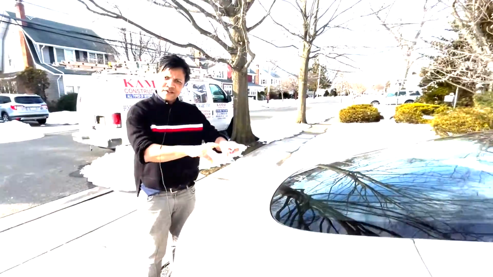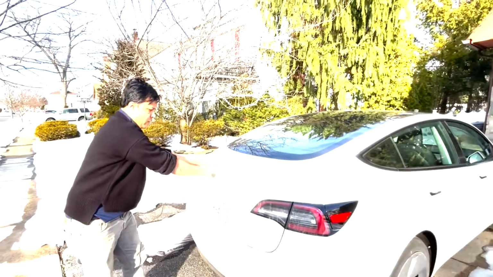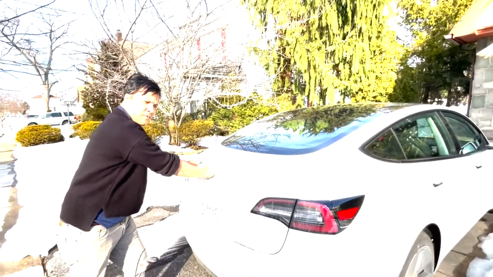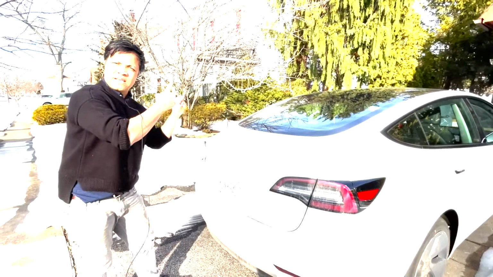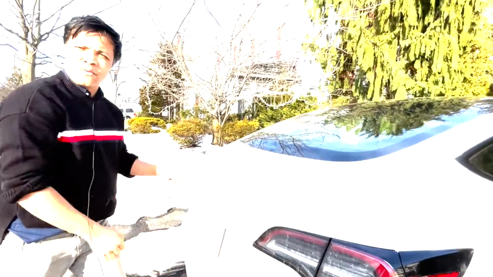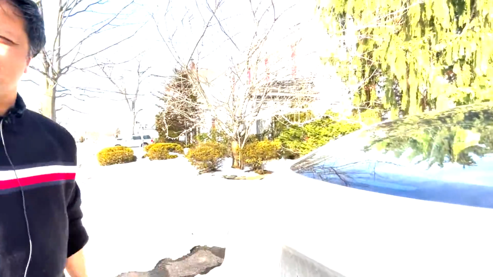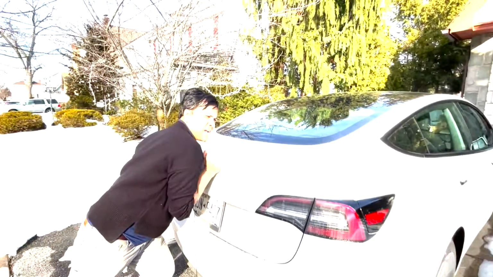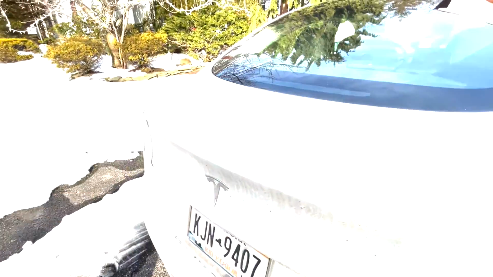On the car, the friction is 0 because I'm applying 0 force. What is the friction on the car right now? The friction on the car is 10 Newton because I'm applying 10 Newton. Friction is 100 Newton because I'm applying 100 Newton. Friction is 200 Newton because I'm applying 200 Newton. Friction is 4,000 Newton because I'm applying 4,000 Newton.